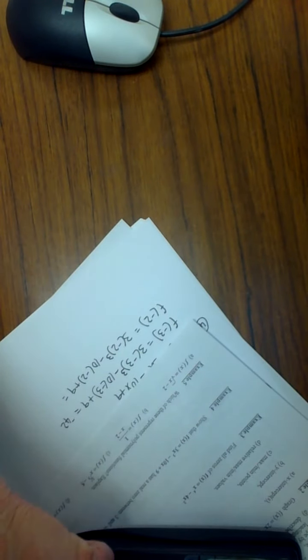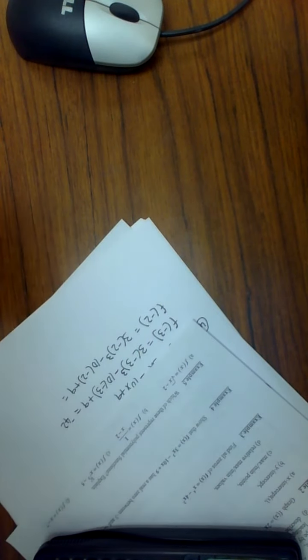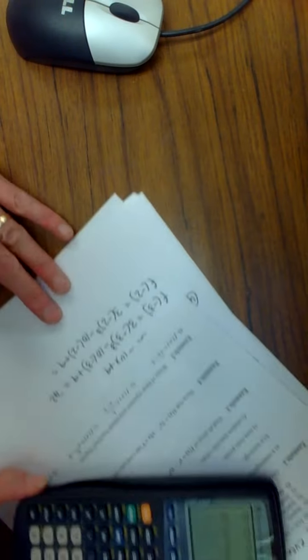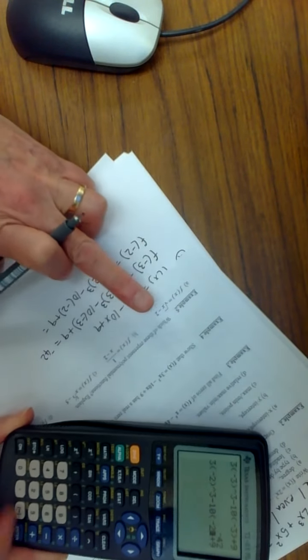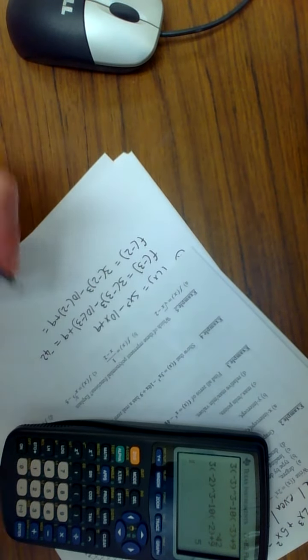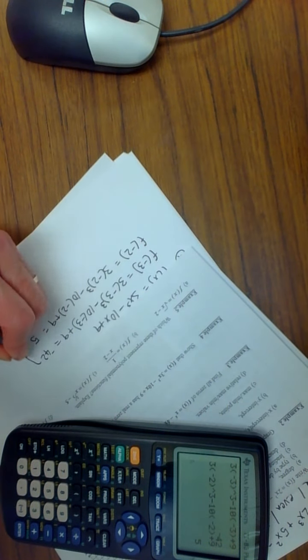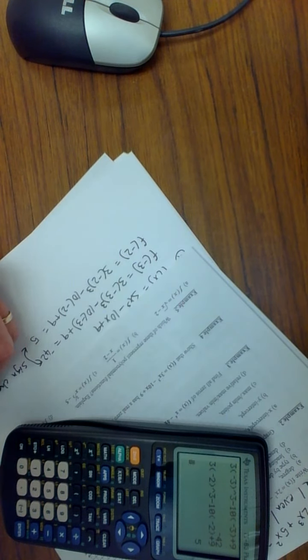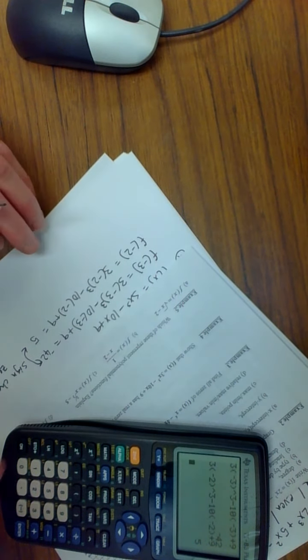So here it is on my calculator. That's 5. Here's a sign change. So if the function has changed from negative to positive, there's a zero in between negative 3 and negative 2.